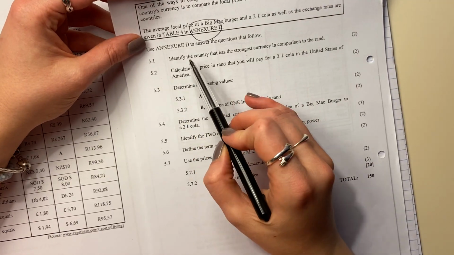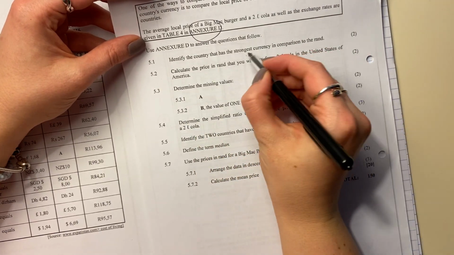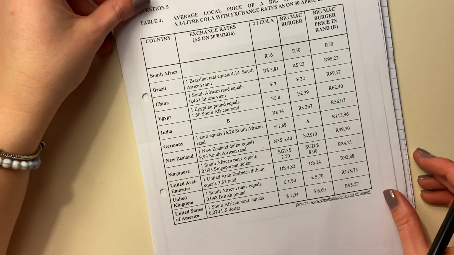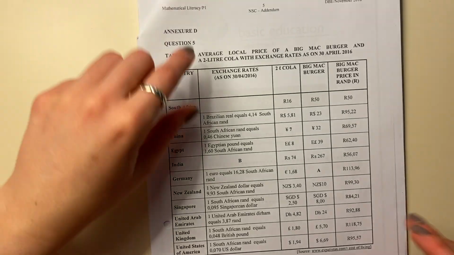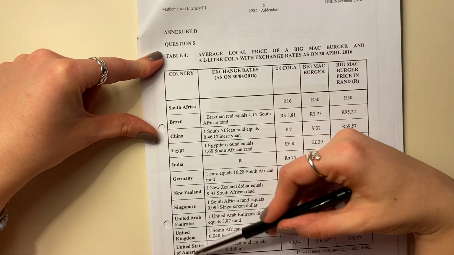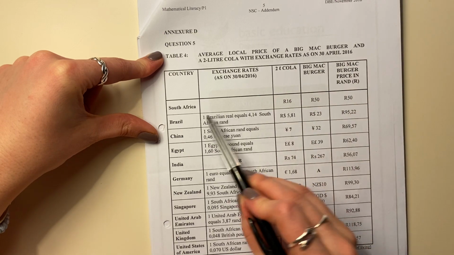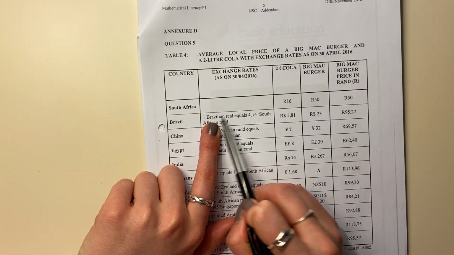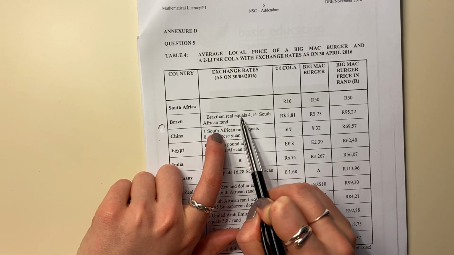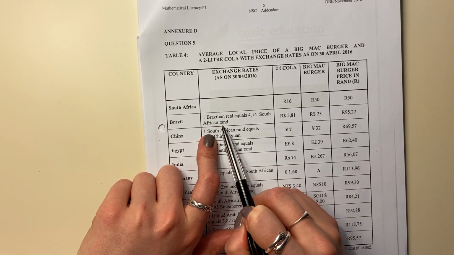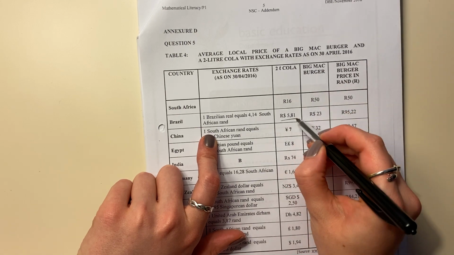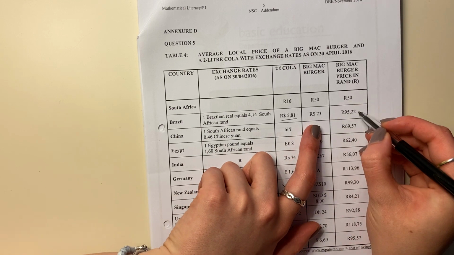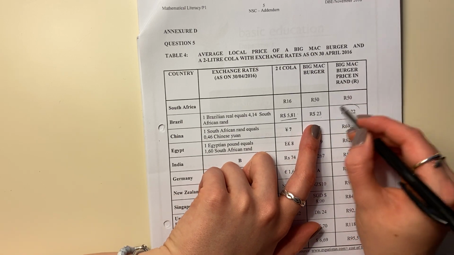Okay, so first it says, identify the country that has the strongest currency in comparison to the rand. Now, let's just spend a bit of time actually understanding what's going on here. Okay, so we have countries down here. We have the exchange rates, and over here it gives it in words. So like over here for Brazil, it says 1 Brazilian real, that's what the currency is called, equals 4,14 South African rand. Okay, then it tells you how much the Coca-Cola costs in their currency, how much a Big Mac costs in their currency, and then converting the price of the Big Mac to rands.